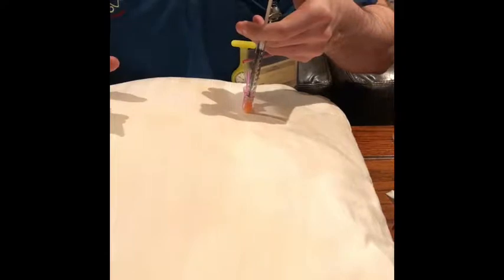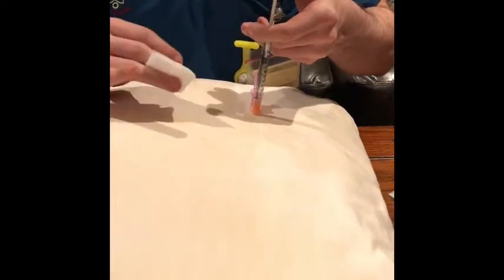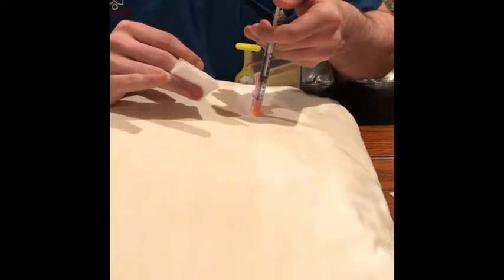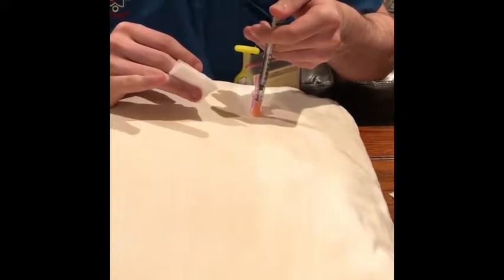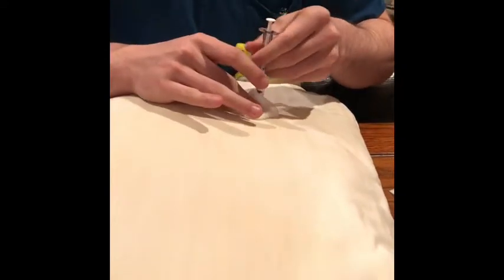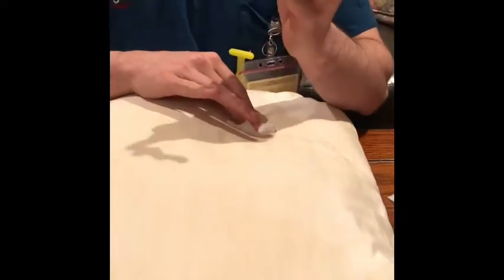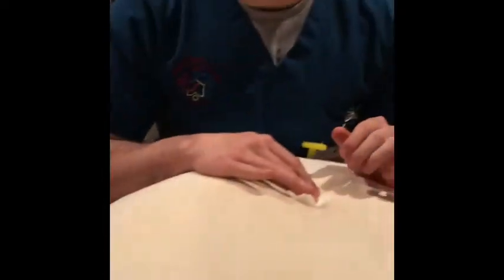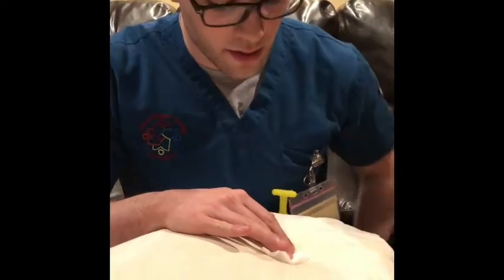Administer the medication slowly, ready with gauze. And then I would highlight the gauze there and pull away from me. I would dispose of the needle in the sharps container. Then I would hold the gauze here for the allotted time.